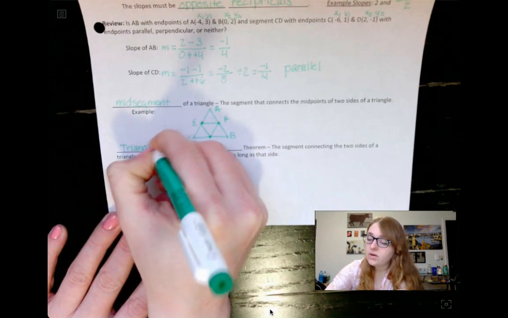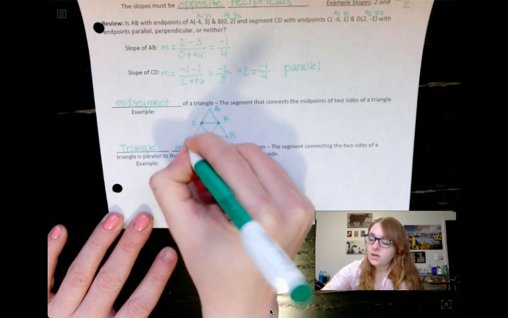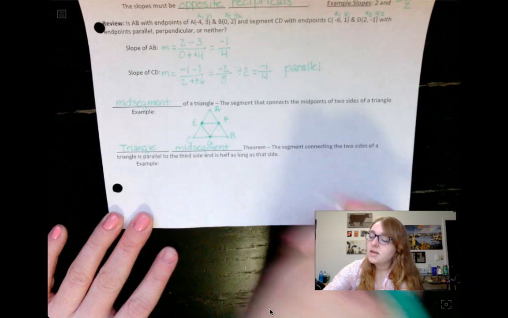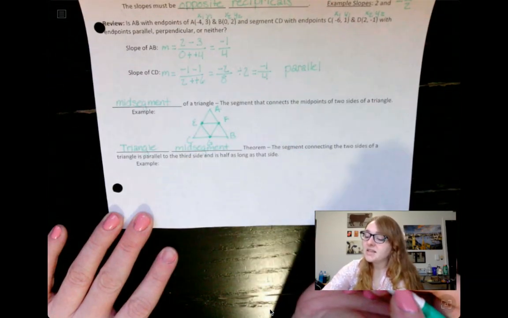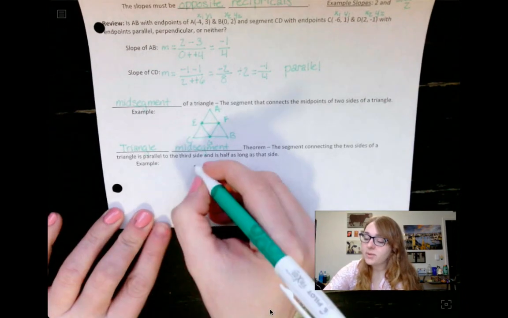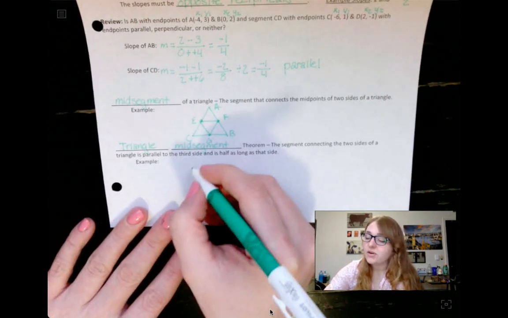The triangle mid-segment theorem says that the segment connecting the midpoints of two sides of a triangle is parallel to the third side and half as long as that side. Okay, so let's draw a picture and let's explain that a little further.